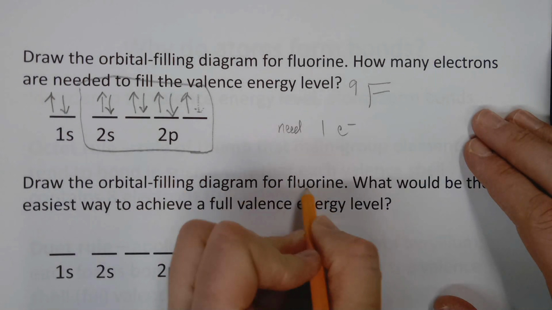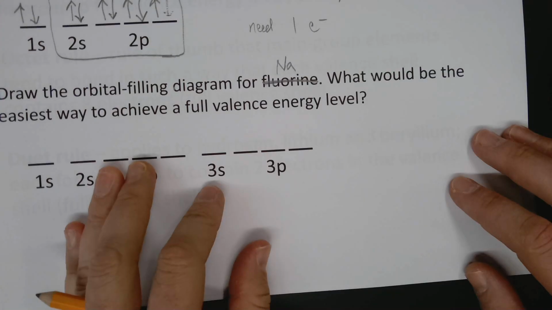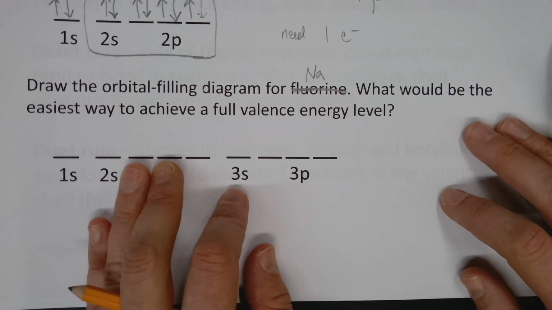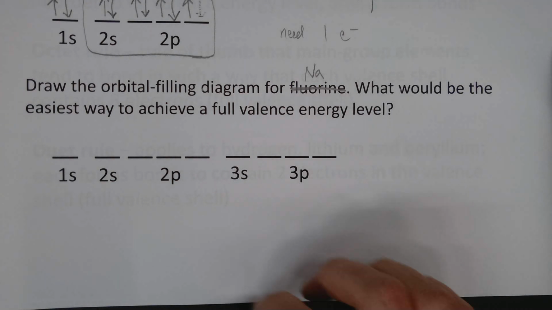Here I meant to say sodium. I just copied and pasted and didn't change it. So next, what I want you to do is draw the orbital filling diagram for sodium. And you can pause it and take a minute to do that. And I'm going to do it right now.